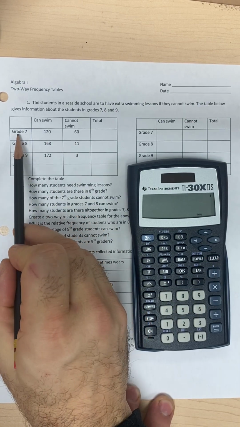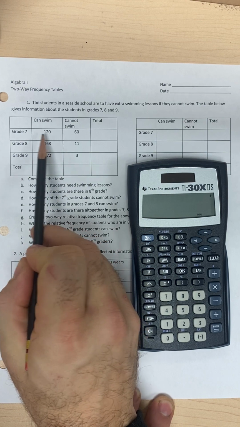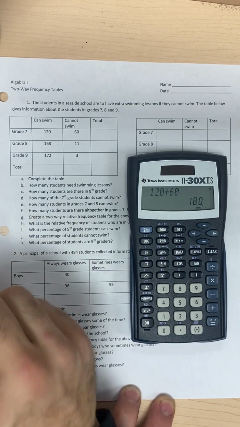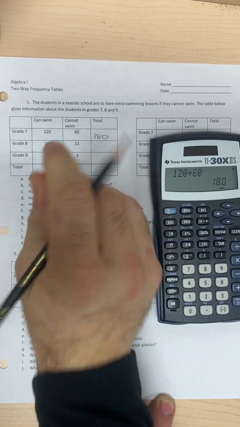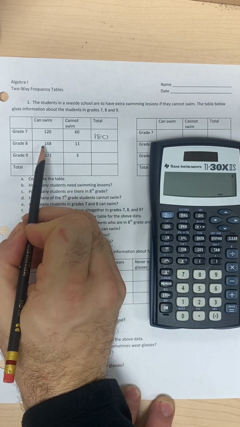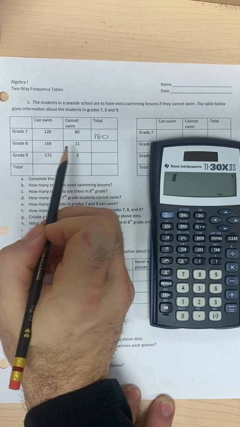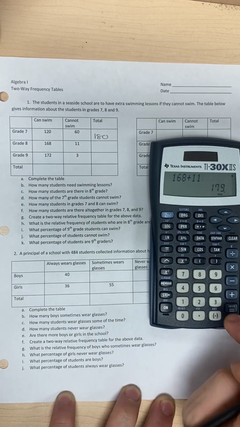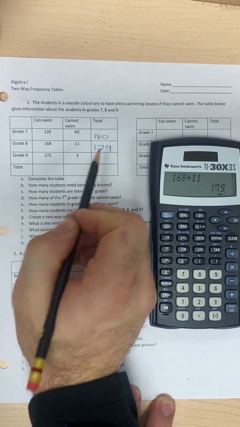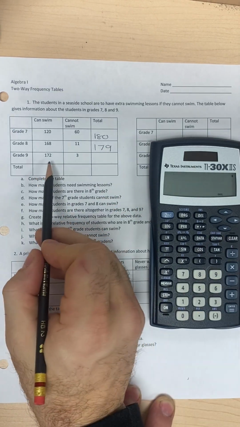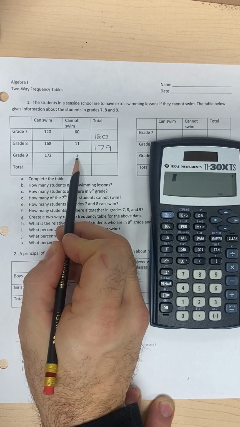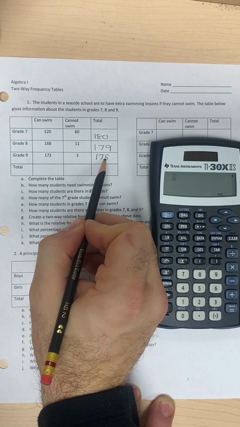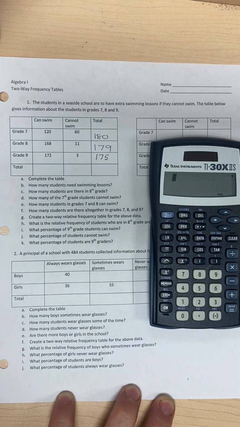adding straight across. So in grade 7, I've got 120 students that can swim, 60 students that cannot. 120 plus 60 is going to give me a total of 180 students in grade 7. Same thing here, grade 8, 168 students that can swim, 11 students that cannot swim. So if I do 168 plus 11, I get a total of 179 students in grade 8. And last one, 172 students in grade 9 that can swim, 3 students in grade 9 that cannot swim. When you add those two, you're going to get 175 total students in grade 9.